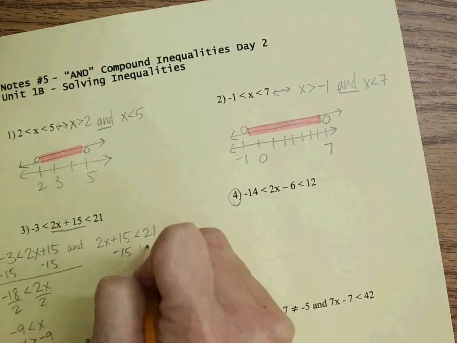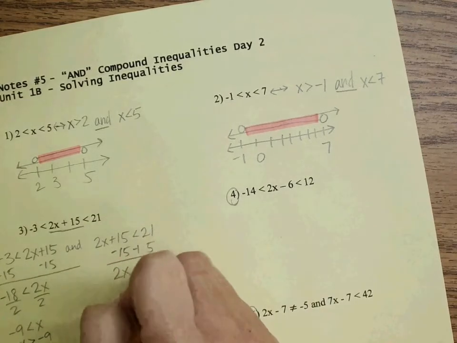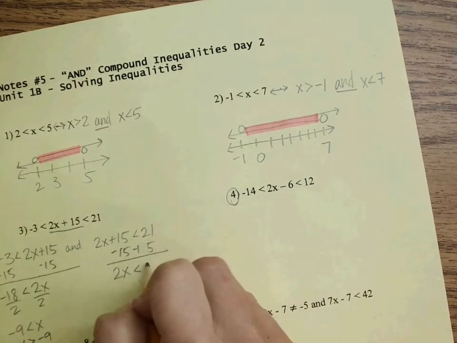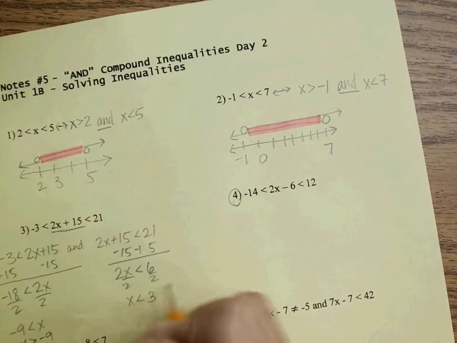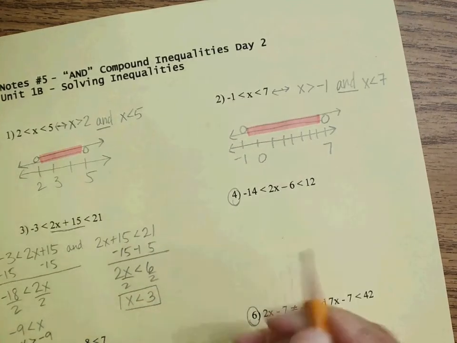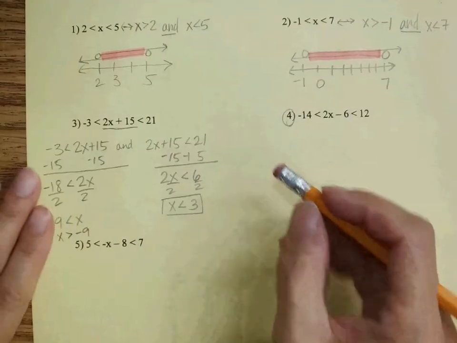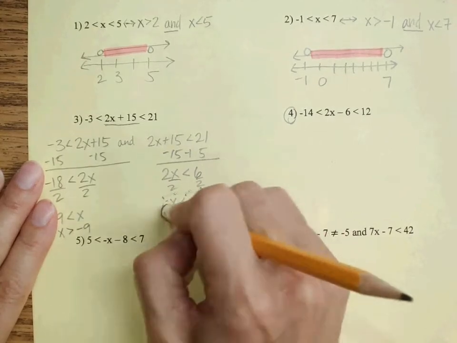Work this one out on the other side. 2x is less than 6. Divide both sides by 2. x is less than 3. Oops, I kind of boxed this in a little too early, and I see that I'm writing off of the camera, so I apologize.